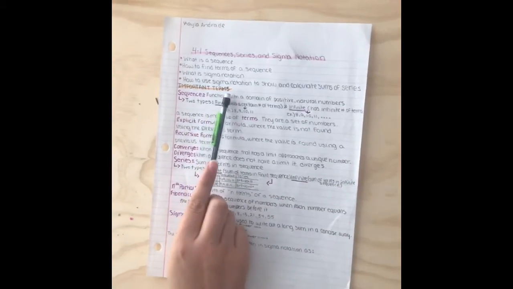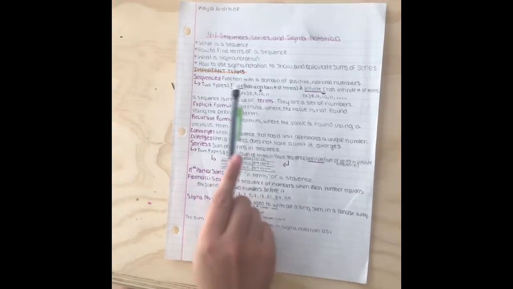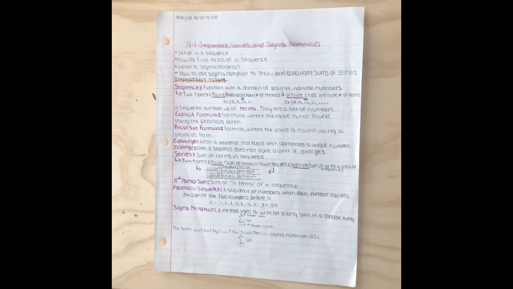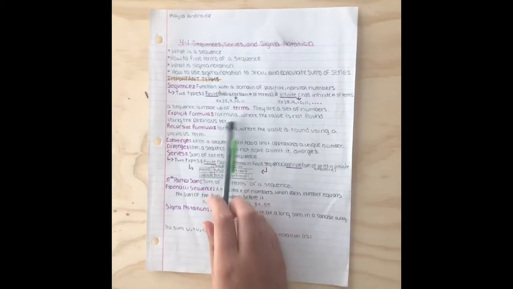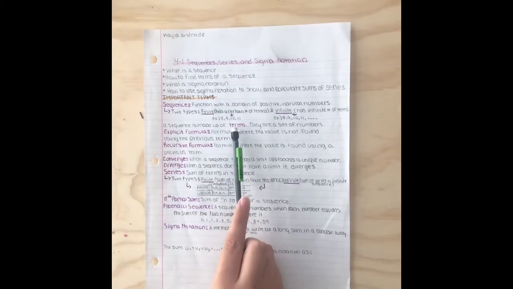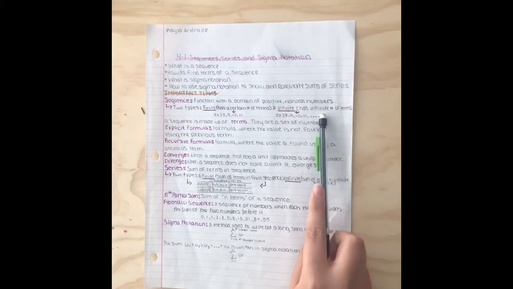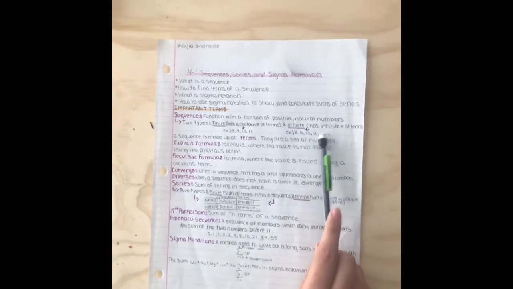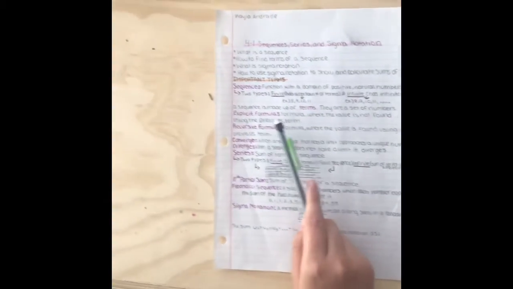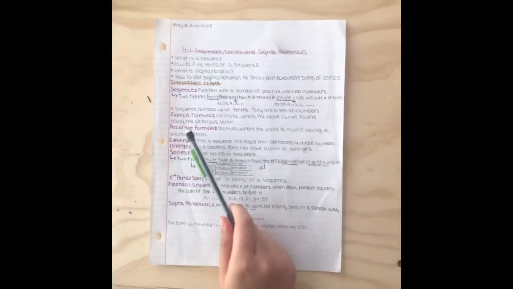Some important terms that we're going to go through in these notes are what a sequence is: a function with a domain of positive natural numbers. There are two types of sequence: a finite sequence, which has a certain number of terms, like 8, 9, 10, and 11, or an infinite sequence, which has an infinite number of terms, so 8, 9, 10, 11, and it goes on and on. A sequence is made up of terms. They are a set of numbers.